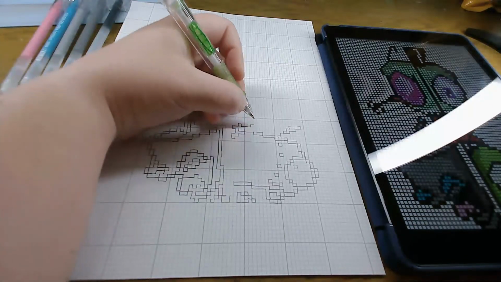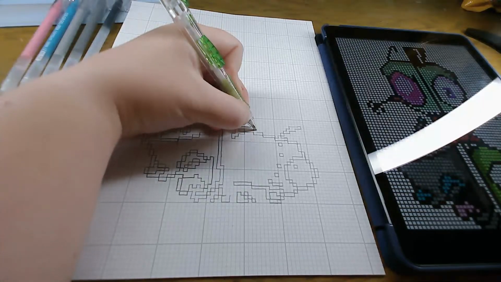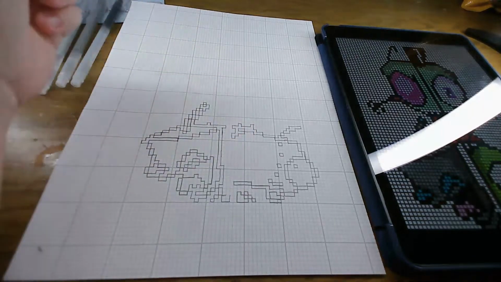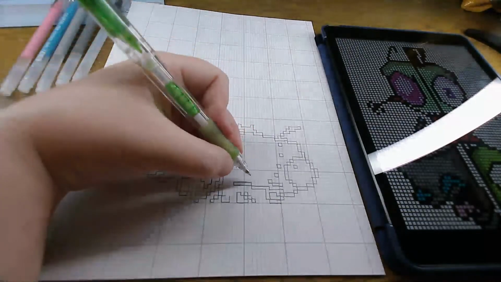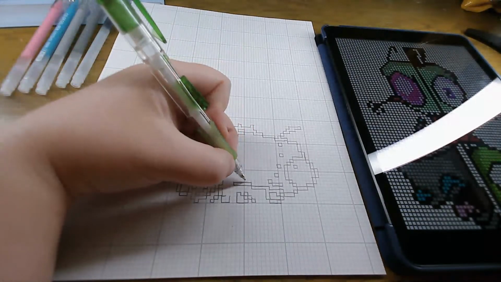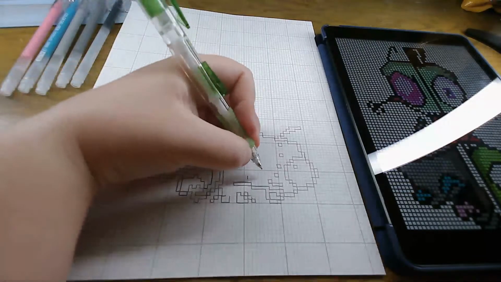Up 1, over. And then down 2. And just like that. Now we're going to go back down here to this piece. We need to go up 1 to make his other eye.